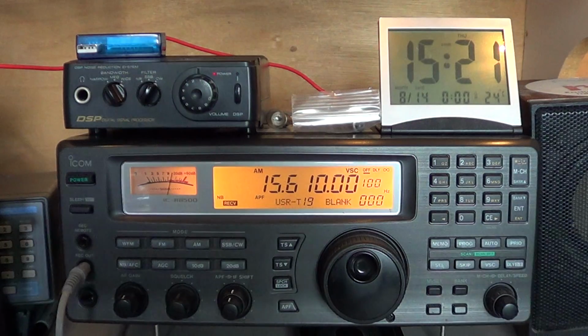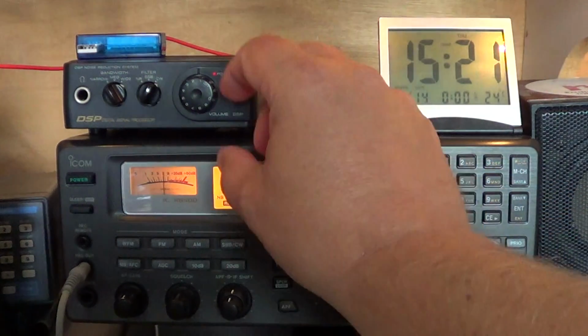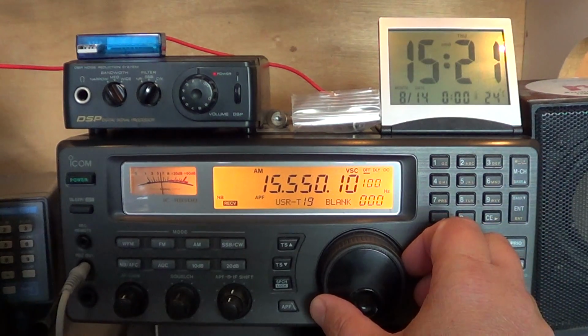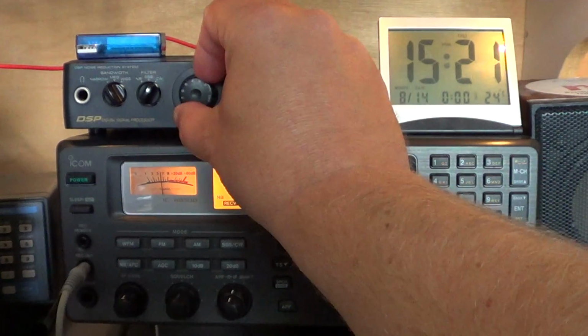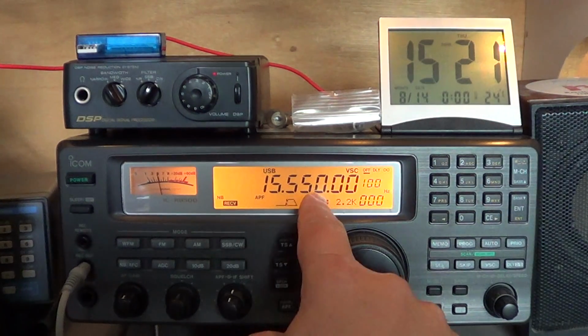Today there's one station that's in sideband, which is W... I never remember the name of the colors of the station, WJC or something. 15550.